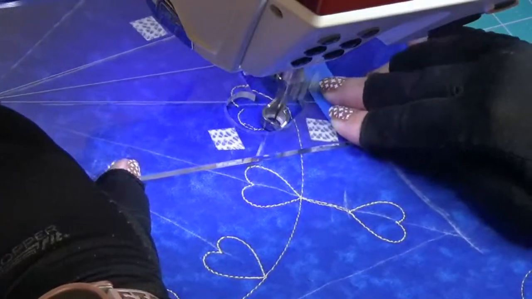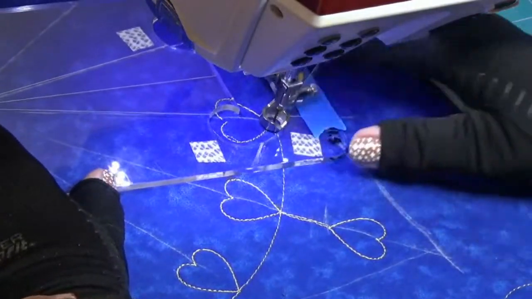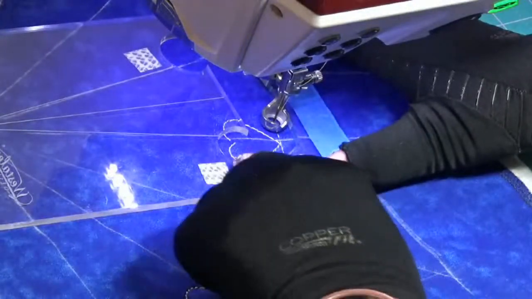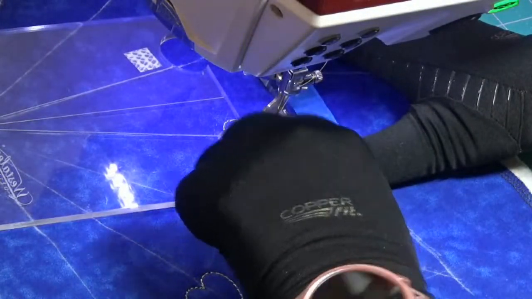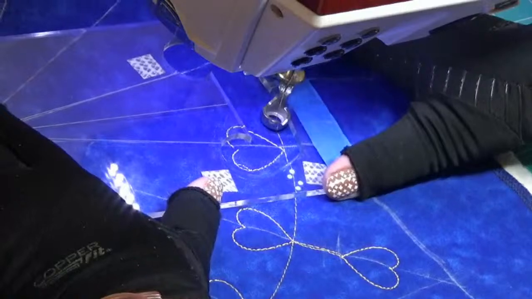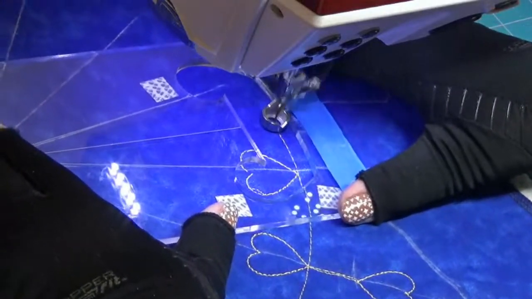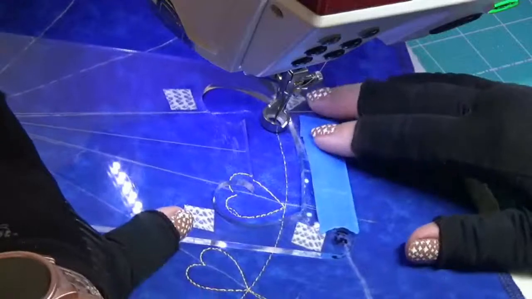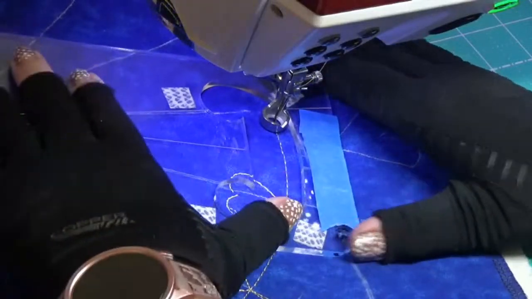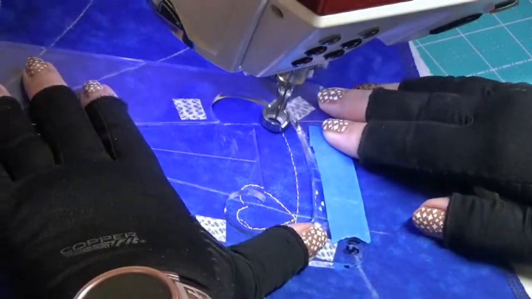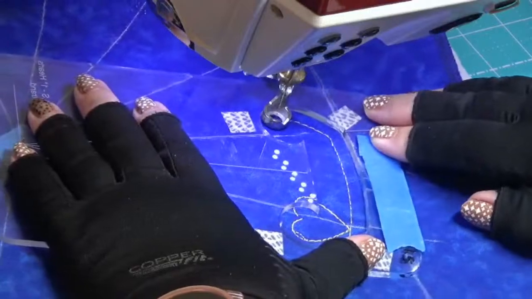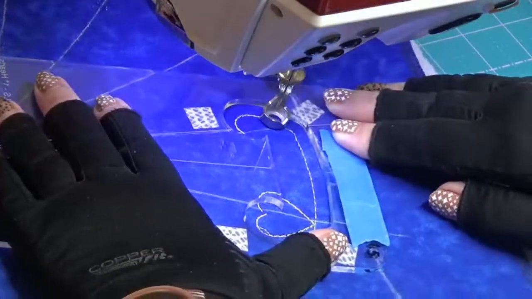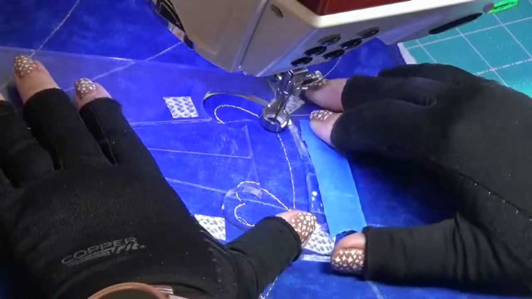Oops, went off the template. Because these are both double stitched, you could take a seam ripper and just take out those couple stitches and you would be fine. My eyes are a little off. I'm not seeing the line the way I should be.